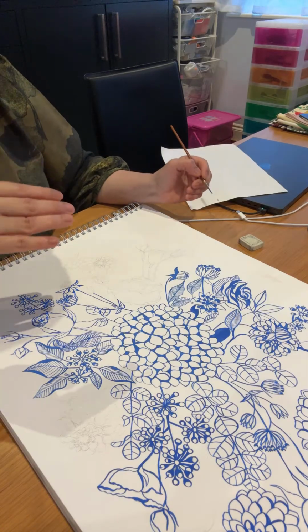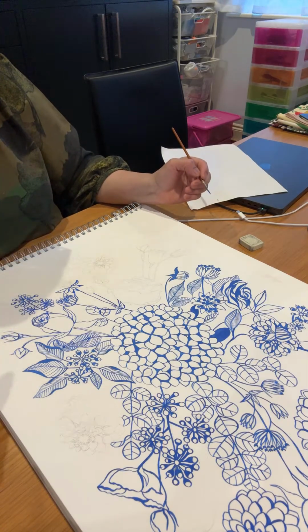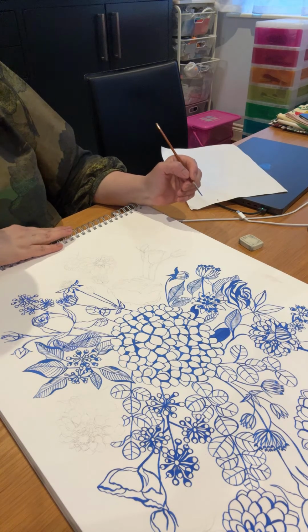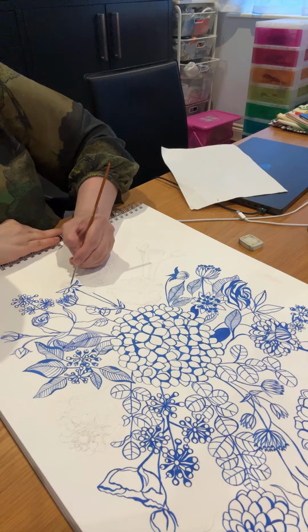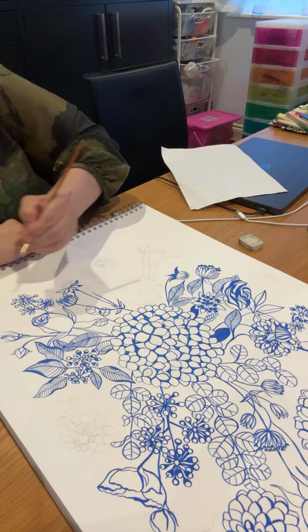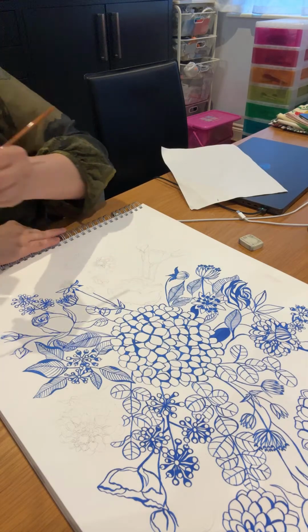Always look at your details. I'm telling you, details matter when you draw them. And a little bit of paint at a time.